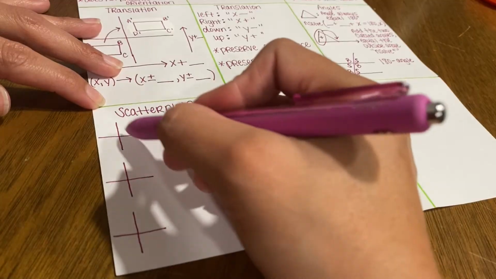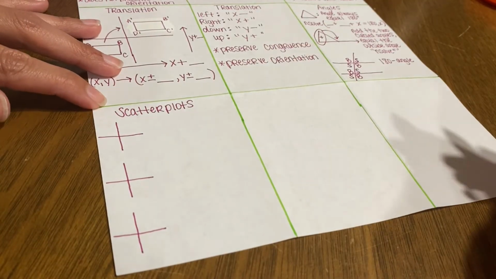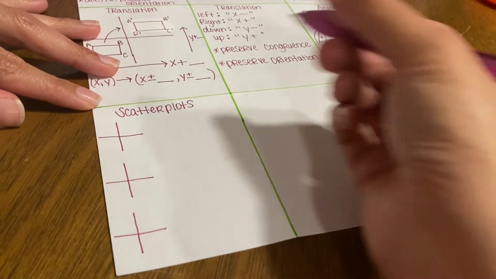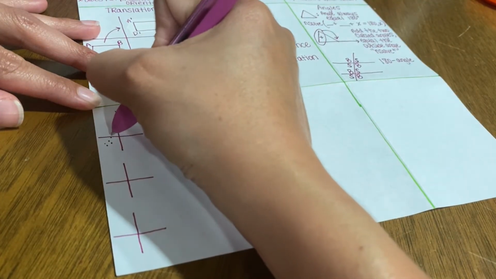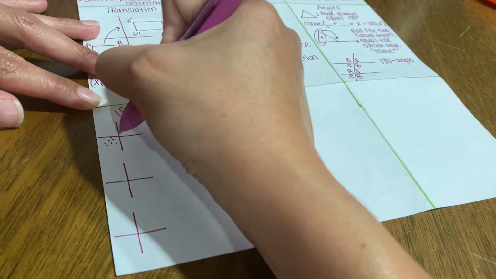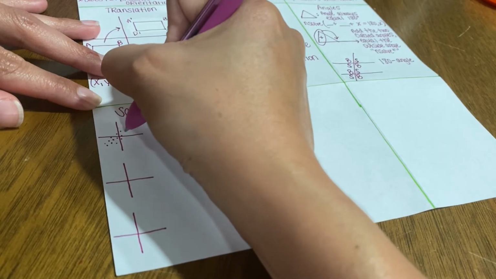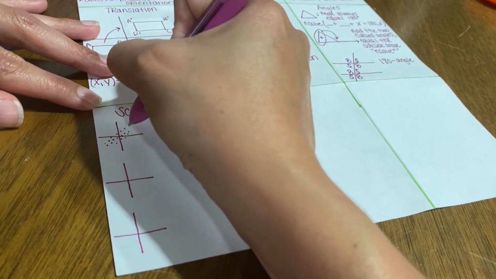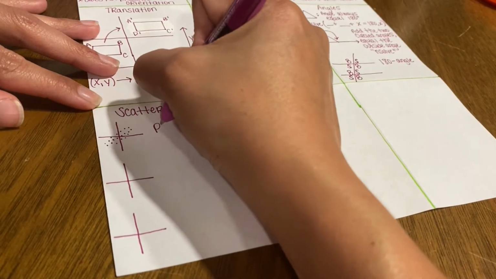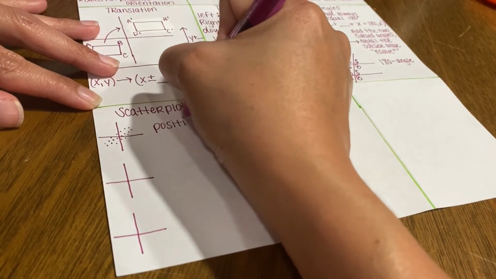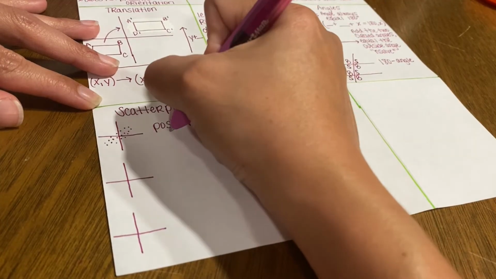The first one, I'm going to make it an example of a positive linear association. What that looks like is I have points scattered, but going in a positive direction. So over here on the side, I'm going to call this positive and linear.